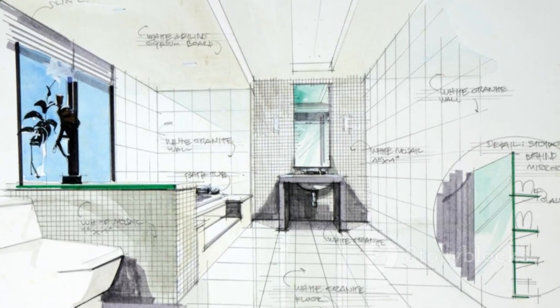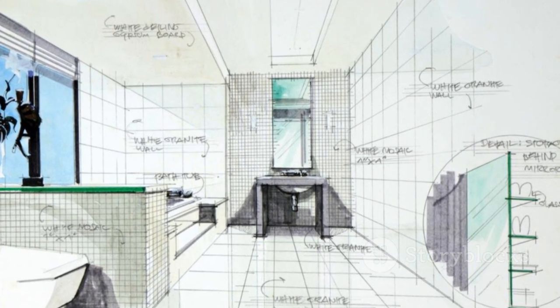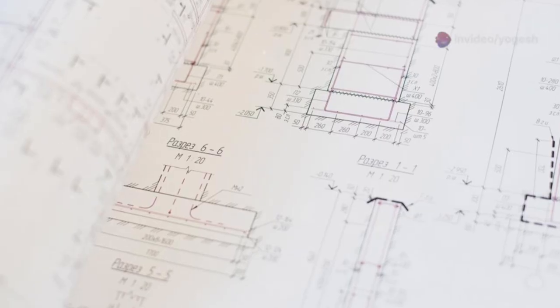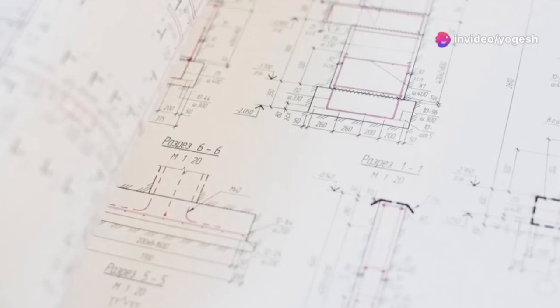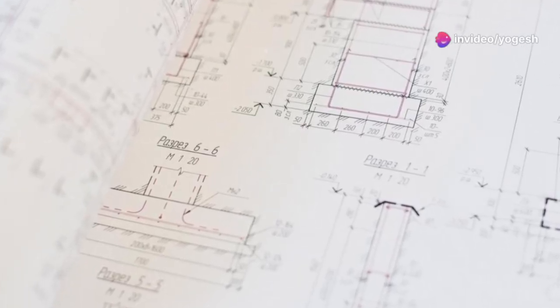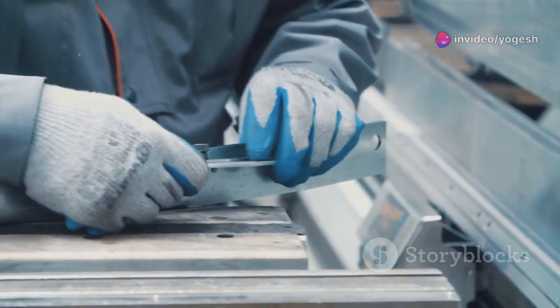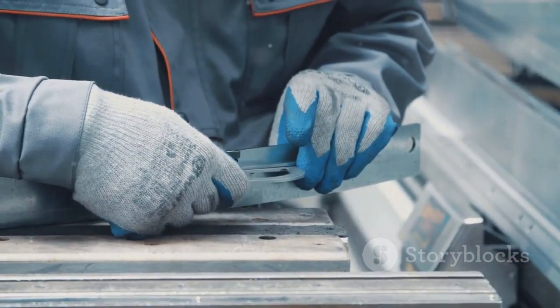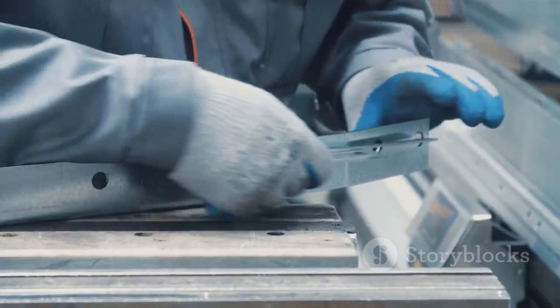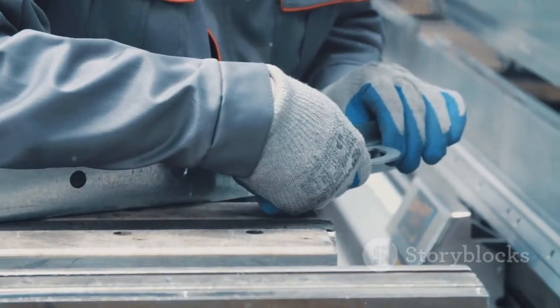Each of these views is drawn straight on, without any perspective or distortion. No vanishing points, just the true shape and size of each part. This approach eliminates any ambiguity, which is absolutely essential when you need to manufacture or construct something with precision.